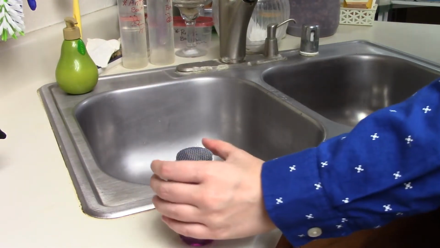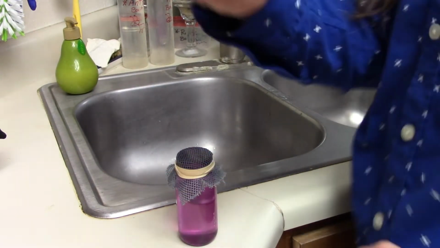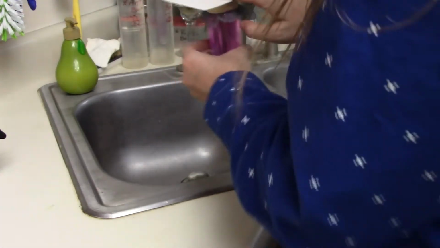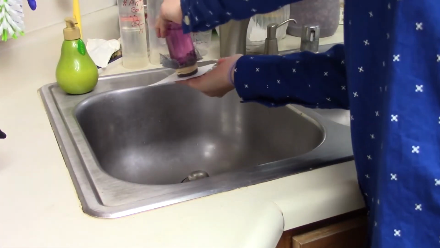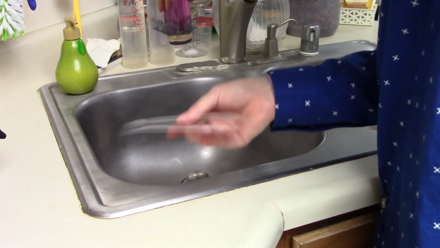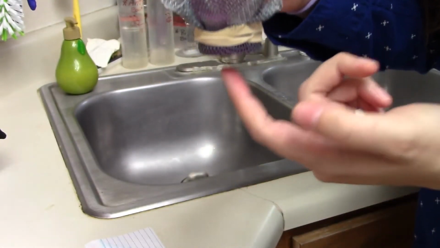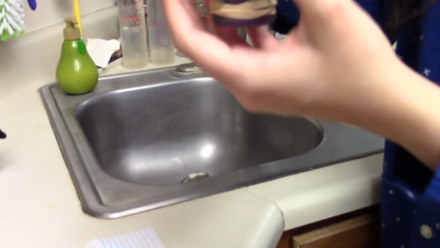After you put the rubber band successfully on, you take one of the index cards or cardstock, place it on top, do it over the sink, flip it over, and as you can see, or maybe not, the water does not come out of the bottle.